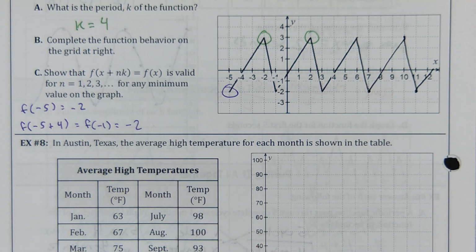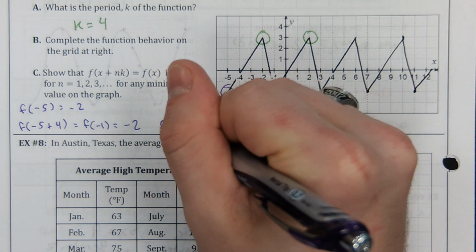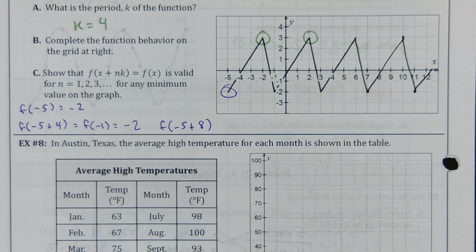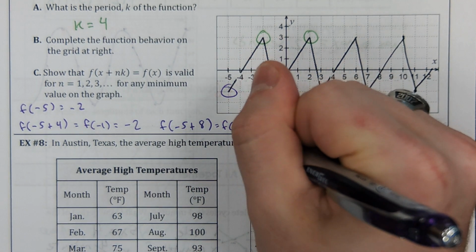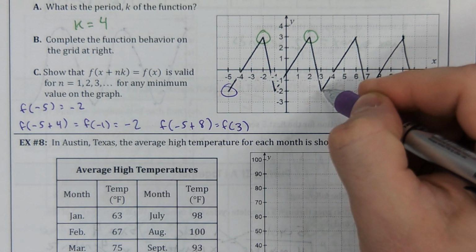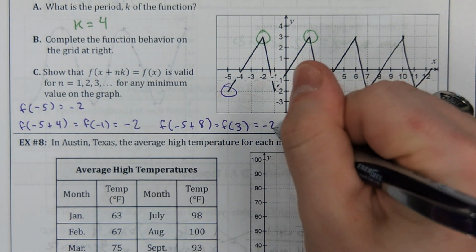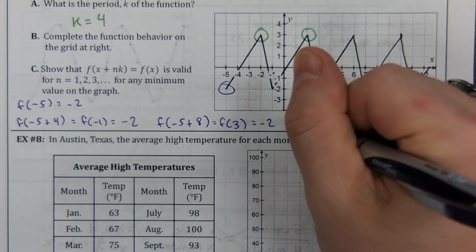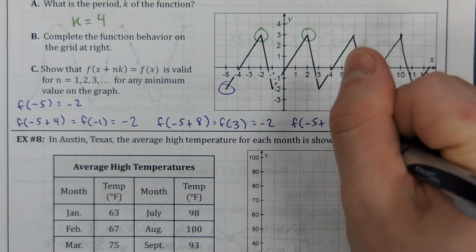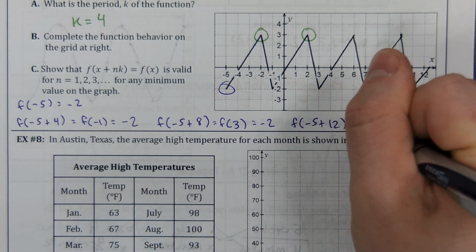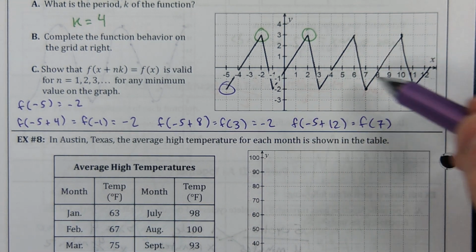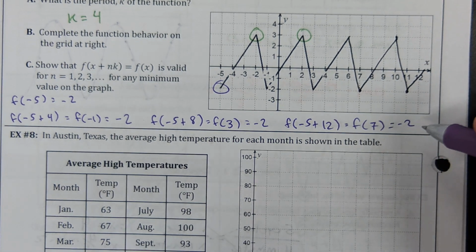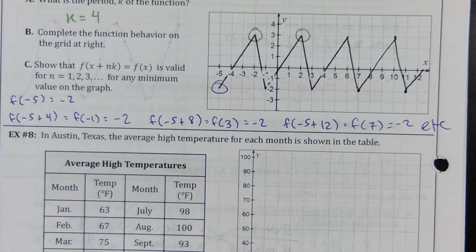That was for n equals 1. Here's n equals 2, 4 times 2. That's f of 3. Let's see, f of 3 is, oh, look, there it is again, negative 2. Just one more time, 3 times 4, f of 7. Yeah, there it is. Check that out. I think you get the idea. It's going to keep happening.